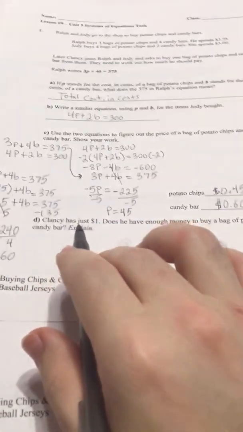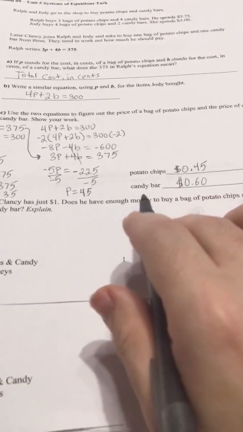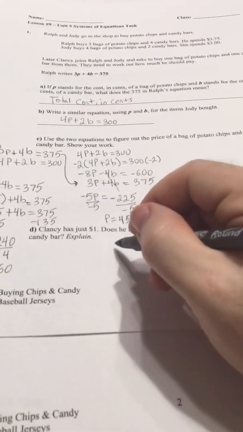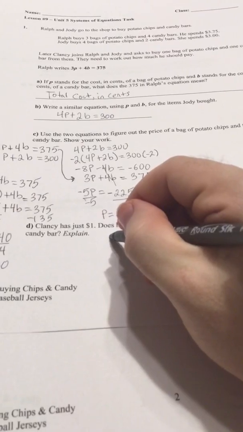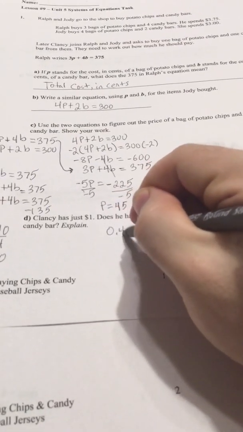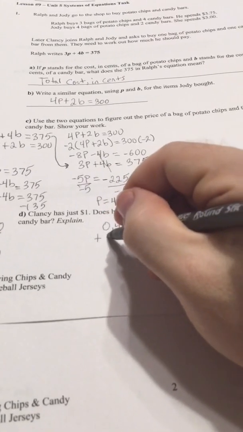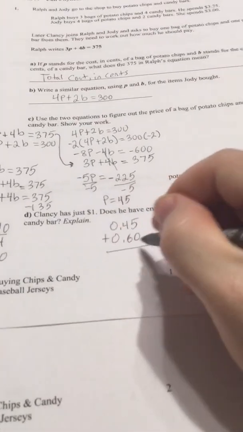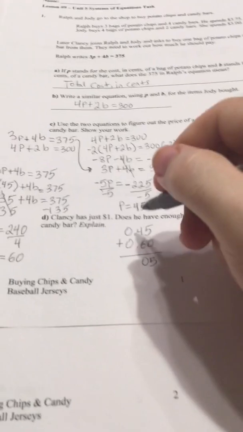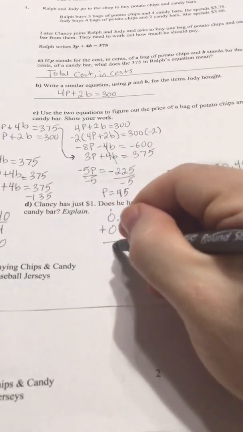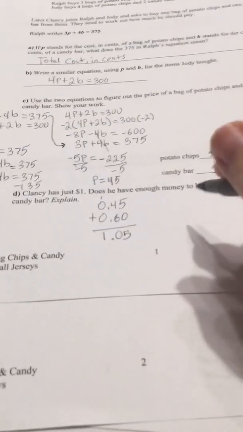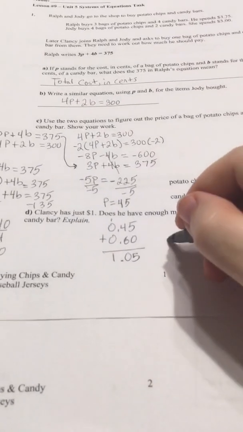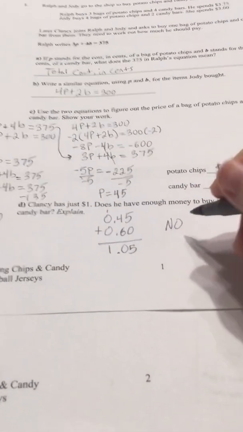So Clancy has just $1. Does he have enough money to buy a bag of potato chips and a candy bar? Explain. So if we do one bag of potato chips, which is 45 cents, plus a candy bar, which is 60 cents, we can see that it's going to cost 5, 0, carry the 1, bring down a decimal point, $1.05 to buy both one potato chips and one candy bar. So our answer is no. He is 5 cents short.